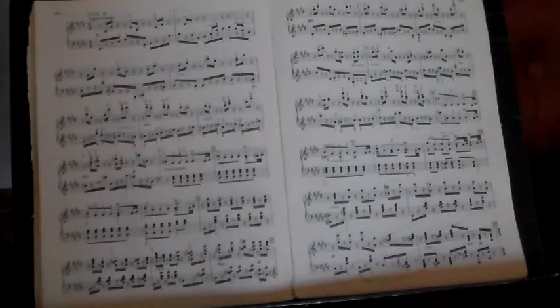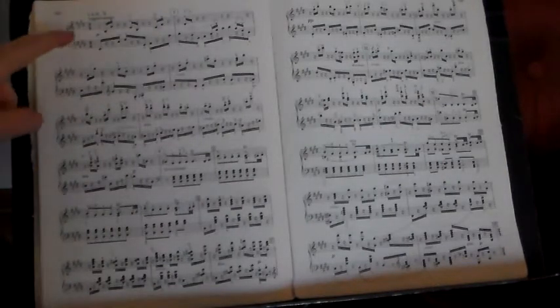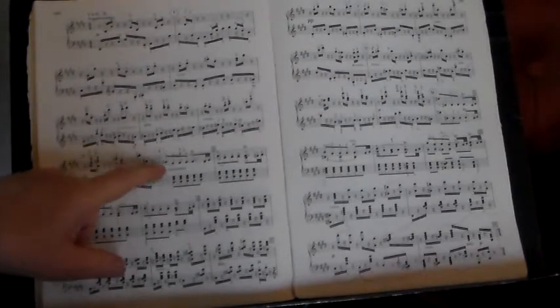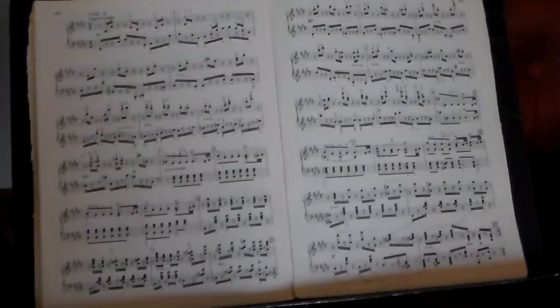It is going to shift back and forth between this compound line writing in the first 8 measures, and then the texture will change to homophonic at box 1.